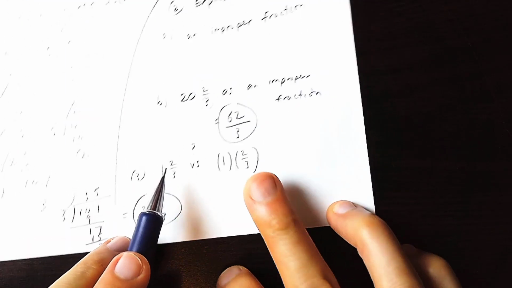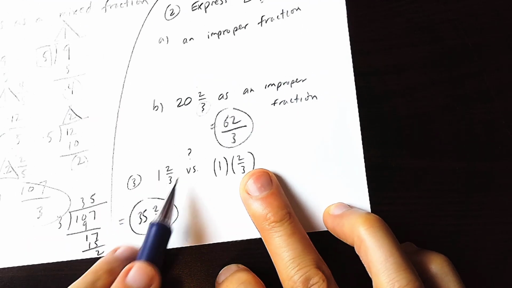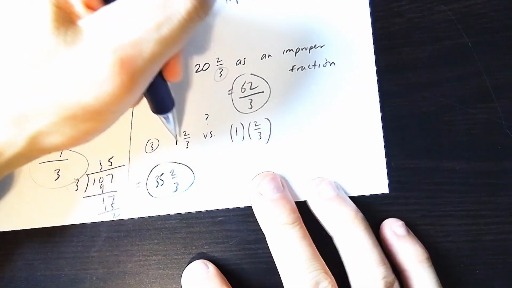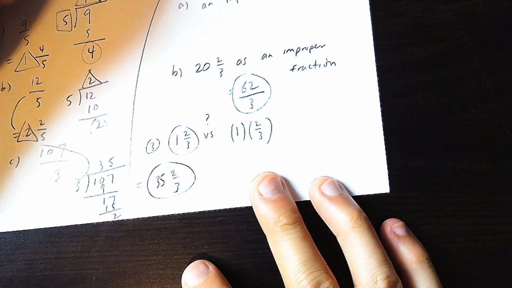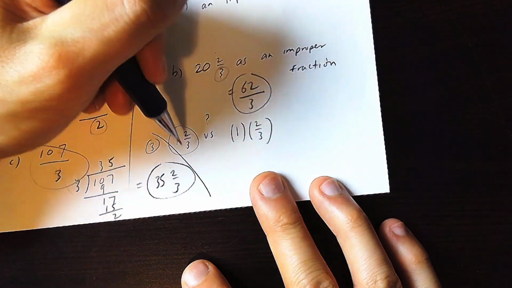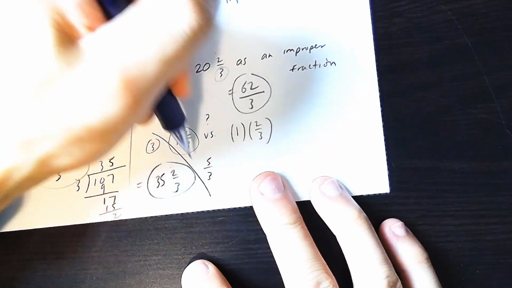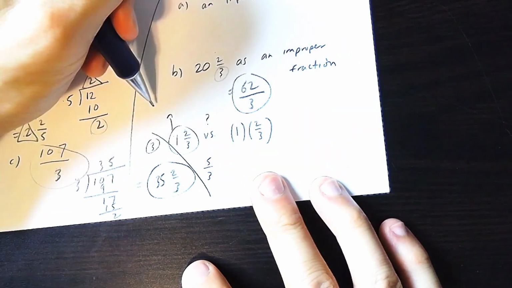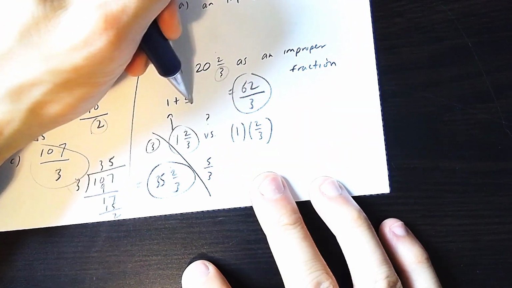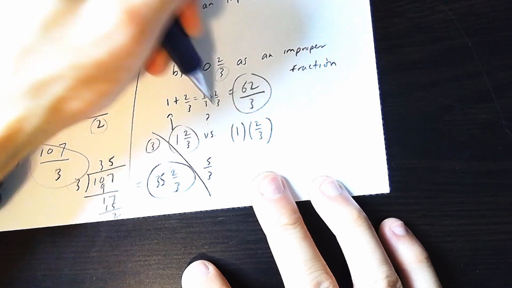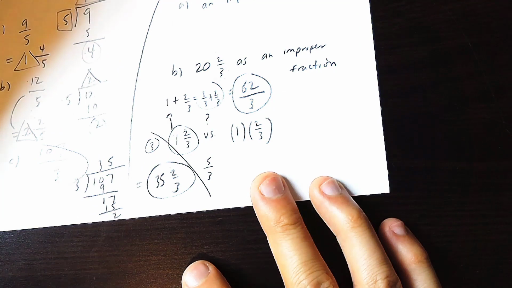Now what's the difference between these two? Just to clarify, this actually means we're adding. If you want to convert this to an improper fraction, you could. 1 times 3 is 3. 3 plus 2 is going to be 5. 5 over 3. If you want to be very slow and inefficient, you could say this is 1 plus 2/3, which is equal to 3 over 3 plus 2/3, which is going to be 5 over 3.